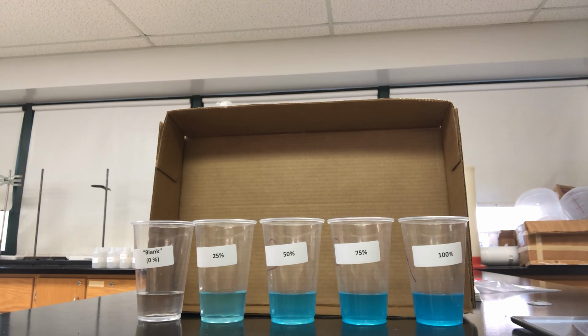Take a look at these solutions. You can clearly see there's a difference in color as you go from left to right. These are different concentrations of Cool Blue Gatorade. The one on the right is full strength, the one on the left is plain water.